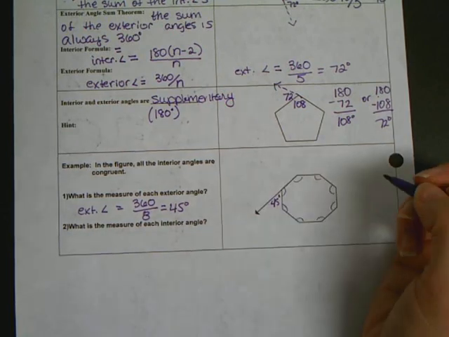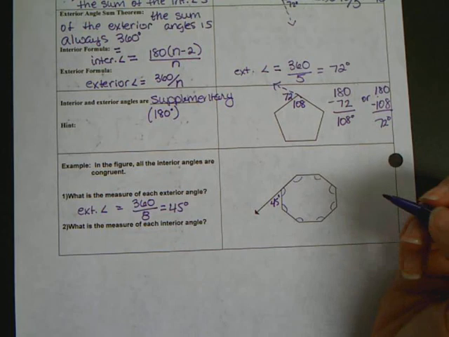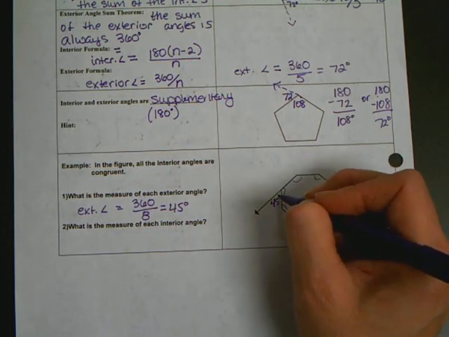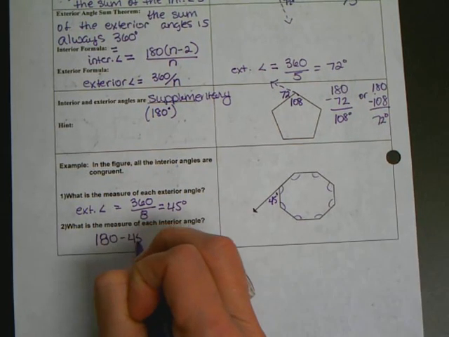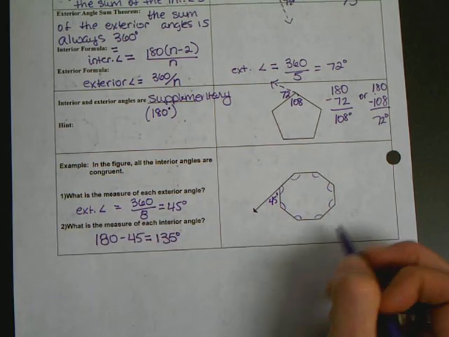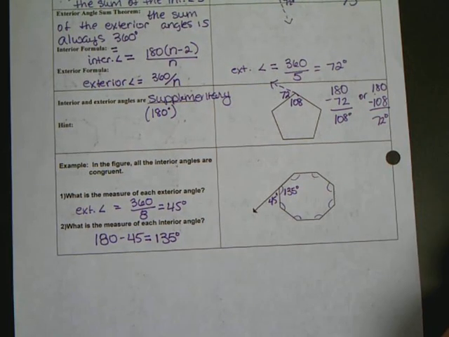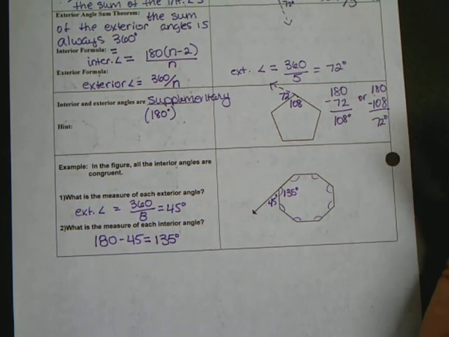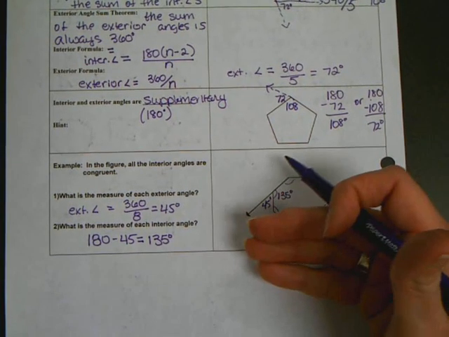So what can I do real easy to find an interior angle? Well, since they are supplementary, 180 minus 45, and that gives me 135 degrees. So each interior angle is 135 degrees. So you can approach these problems several different ways. This is one of the easier methods.